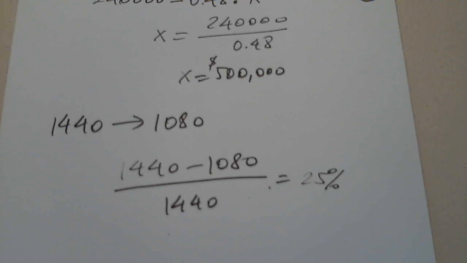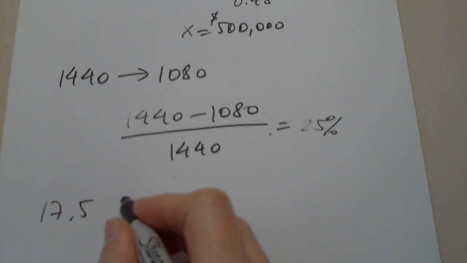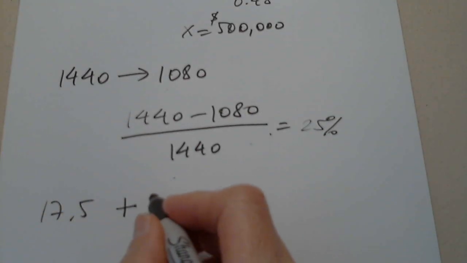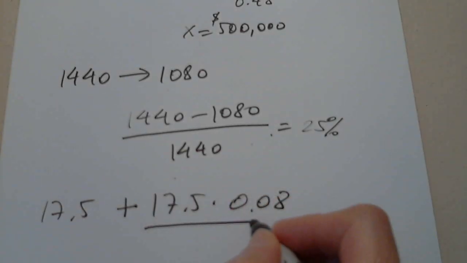Careful. So to the amount we have now, we are adding the percent increase on the amount.